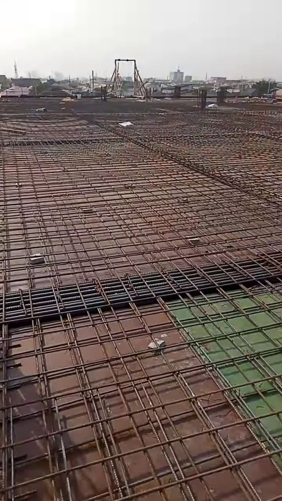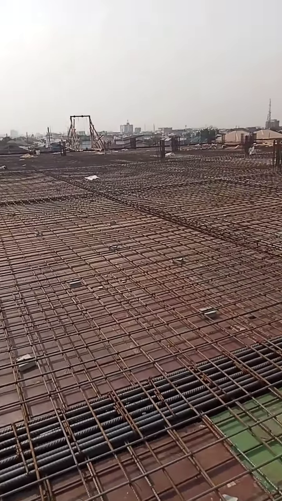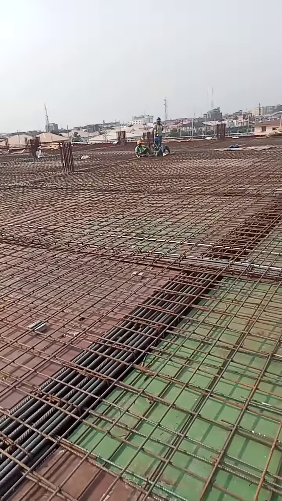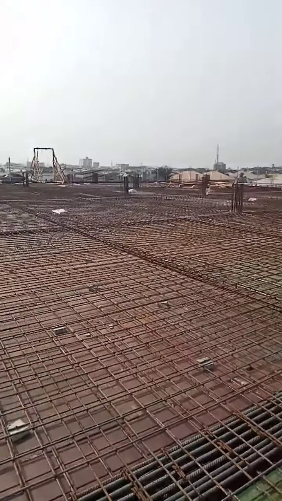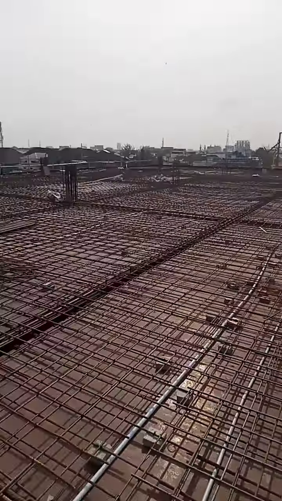So as you can see, we are done with our second floor slab. So we're about to cast. Let me take you through.